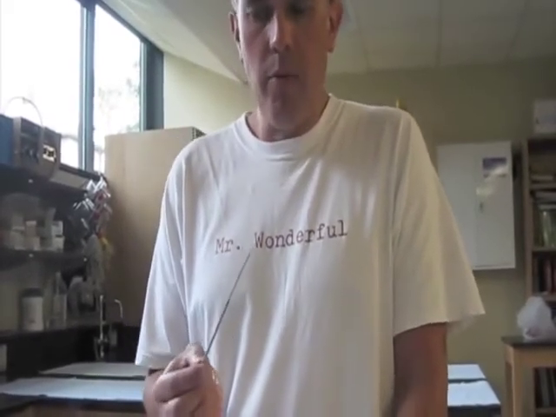Now there's a transfer of bacteria from one area to the other. Most important thing is when you're using the loop, it needs to be sterilized. There's a proper technique for sterilizing the loop, which I'll show you right now.